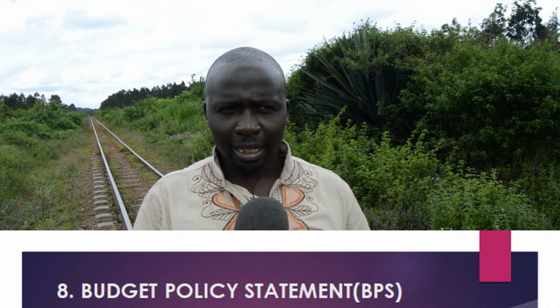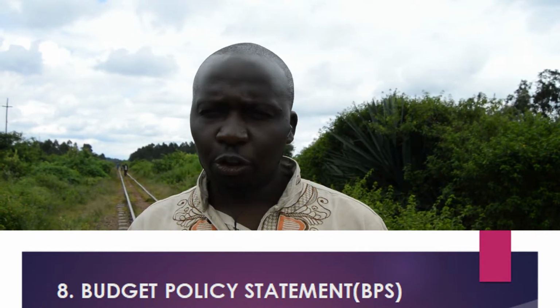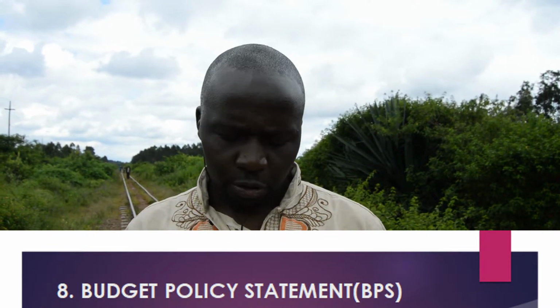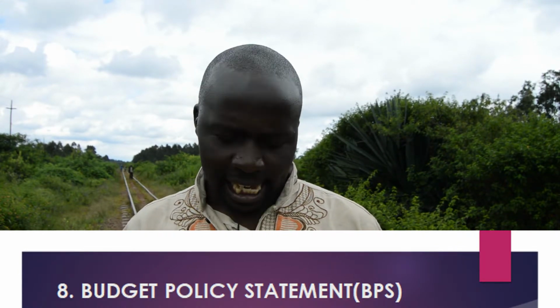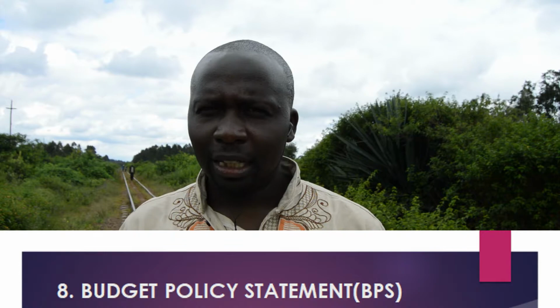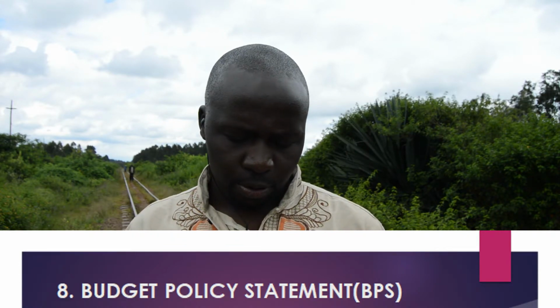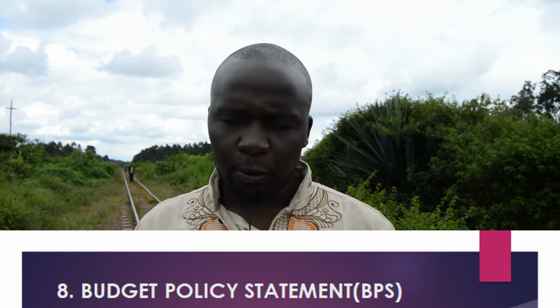This is very important. The government at any level cannot spend any money without seeking approval from the relevant assembly. We have the budget policy statement. A budget policy statement is a policy document which is produced by the executive at the national level of government in Kenya. It is submitted to the National Assembly for approval. It contains the following things.